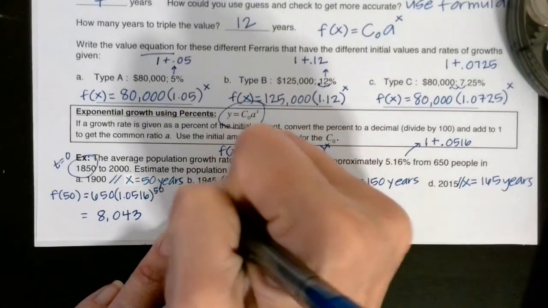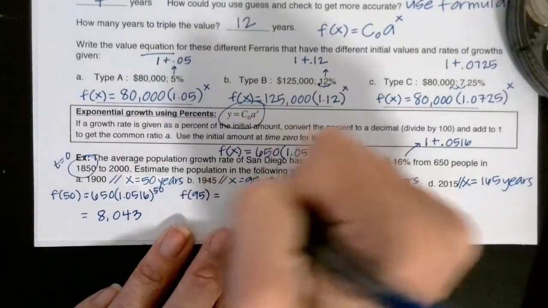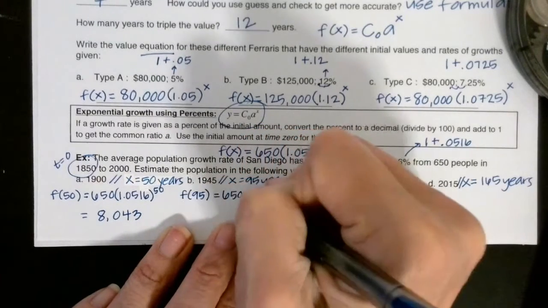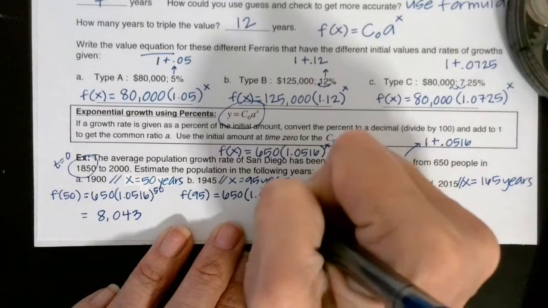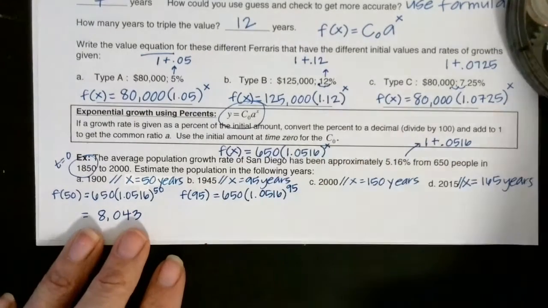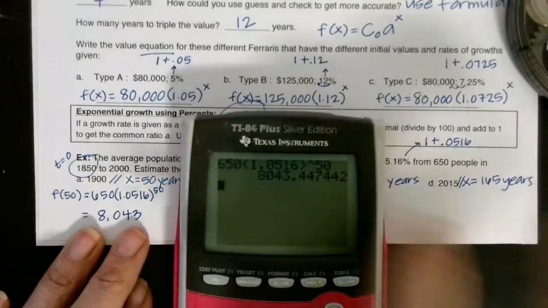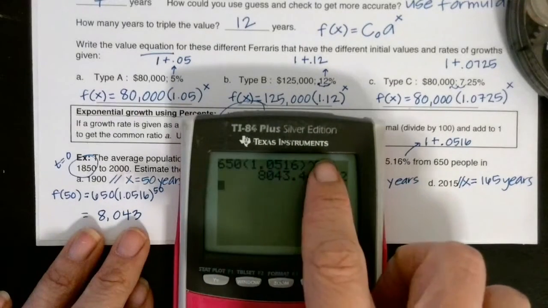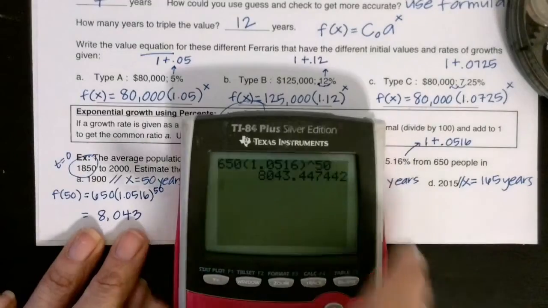So you do need to show your math. You need to defend your answer. So that means you need to write this out. I know what I'm doing. I'm plugging in the 95 in for x. But I can show you a little trick in your calculator. So the formula is the same. The only thing that's different is plugging in that number.